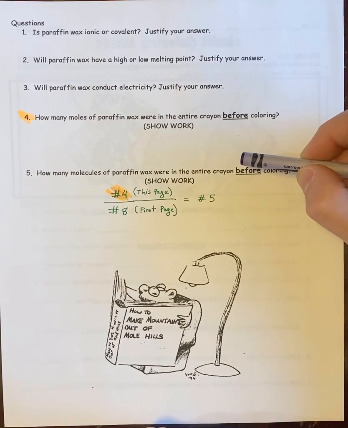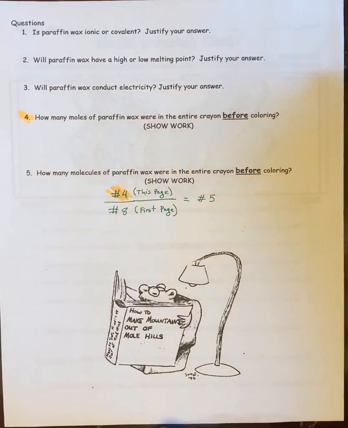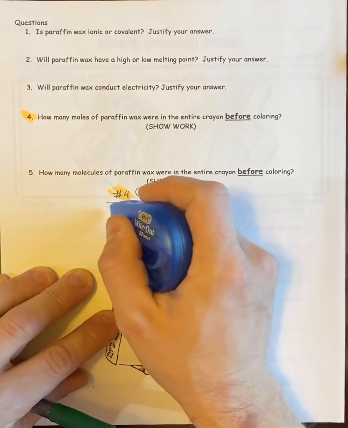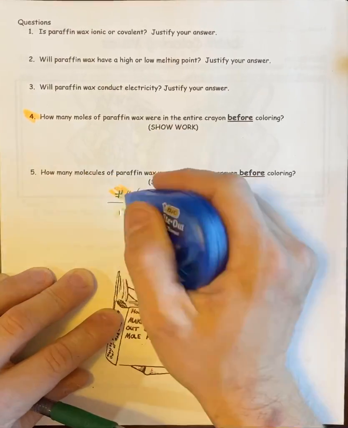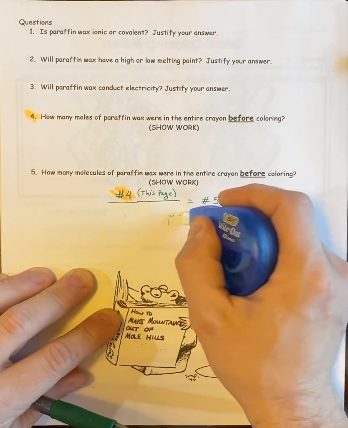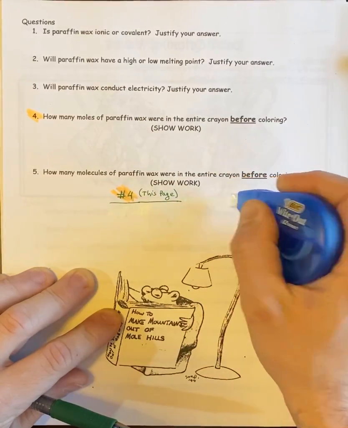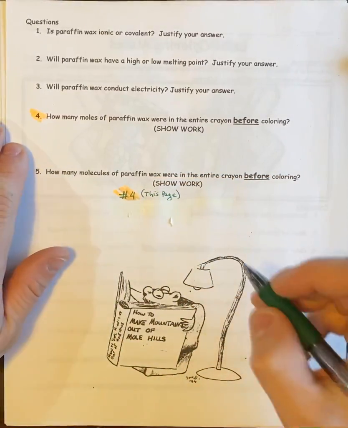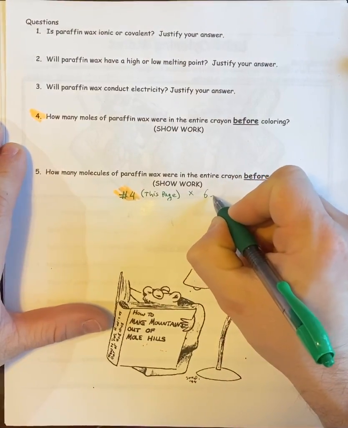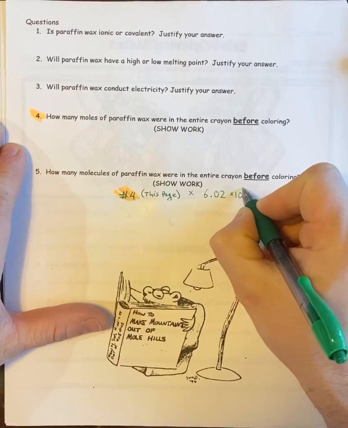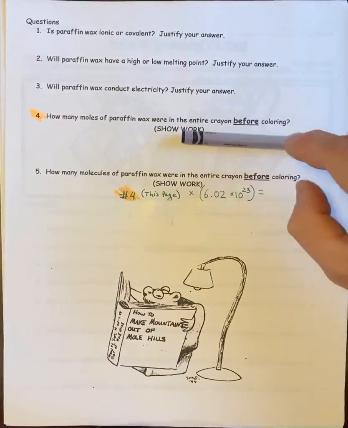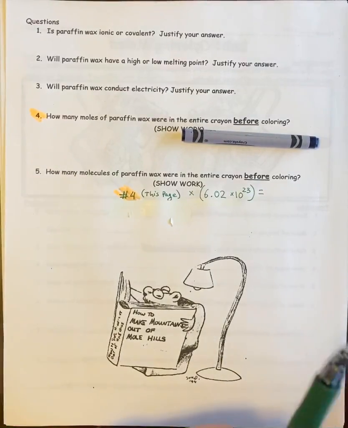So what you're going to do is take our answer to number 4, which is from this page, and just multiply it by 6.02 times 10 to the 23, and that'll tell me how many molecules of paraffin wax are in the entire crayon before I colored. All right, and that's all you have to do for number 5.